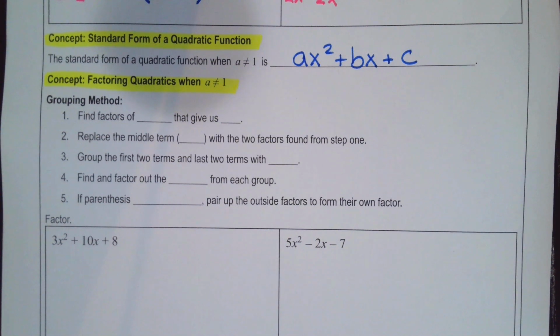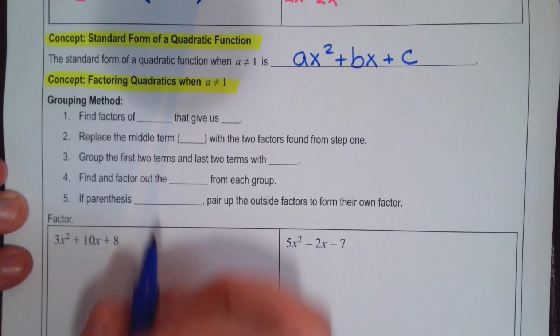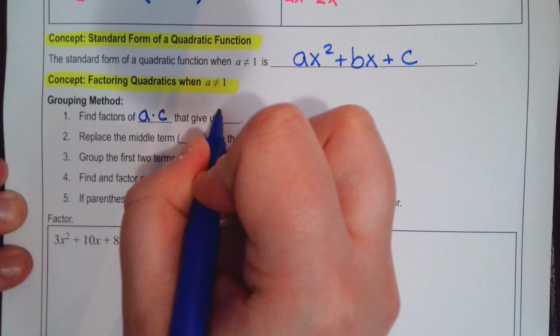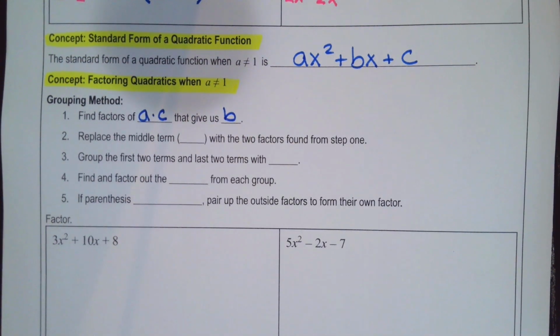The process that we're going to be using is called the grouping method. As you can see, there's a lot of steps, but with practice, you will get them down. So the first step is find factors of a times c that give us b. So we are going to multiply a and c and find what pair will give us b. Now, those are not going to be the factors that go into our parentheses. No, it's a longer process.